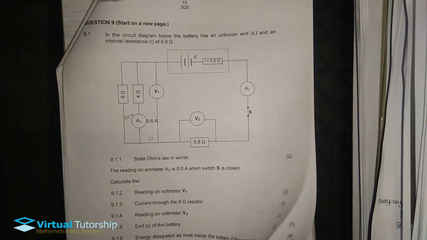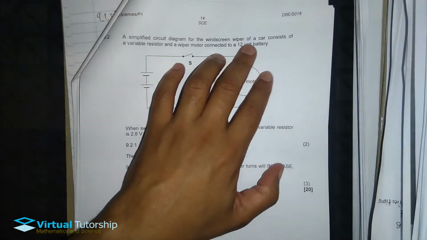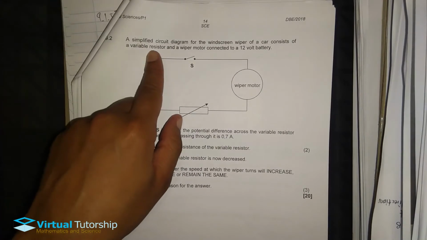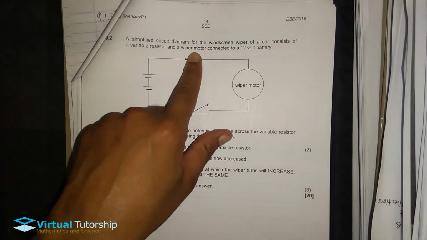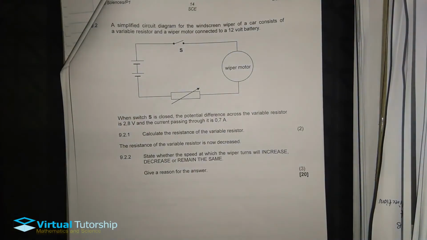The second part of question 2 gives us another circuit. A simplified circuit diagram for the windscreen wiper of a car consists of a variable resistor and a wiper motor connected to a 12-volt battery.